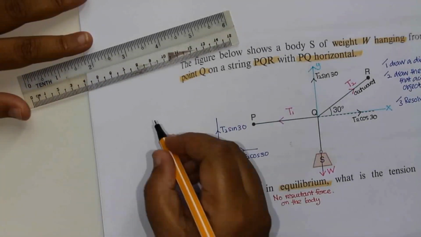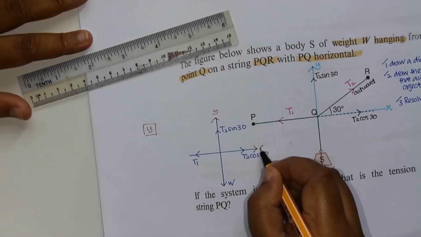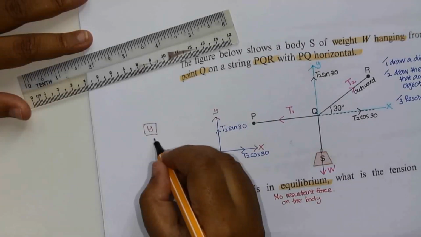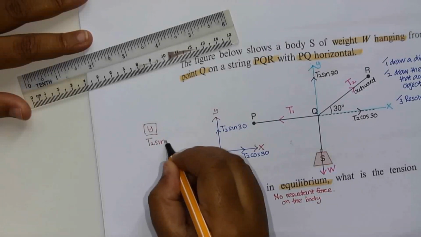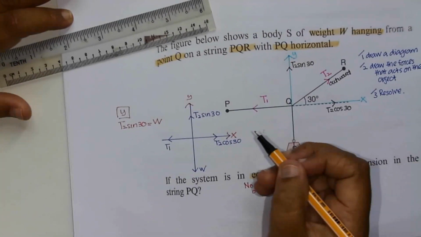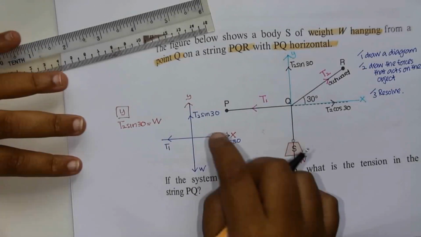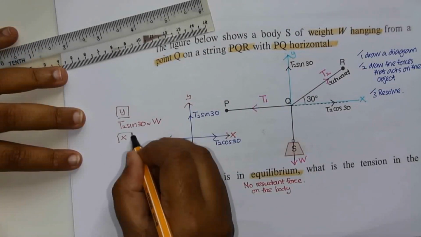Let's solve by the y-axis. T2 sin 30, the upward force, equals the downward force, which is W, as I've already taught you in the last example. Then we look at the x-axis.